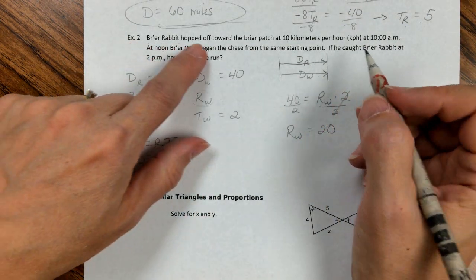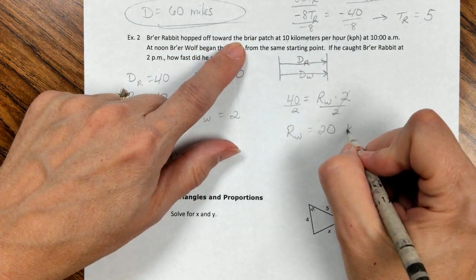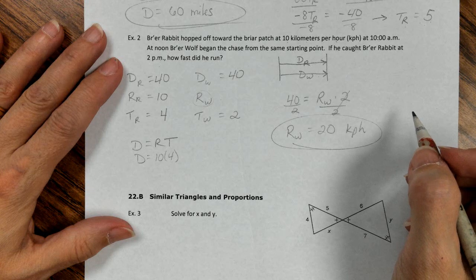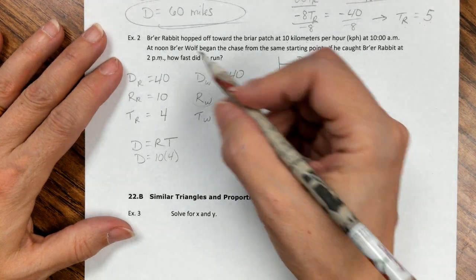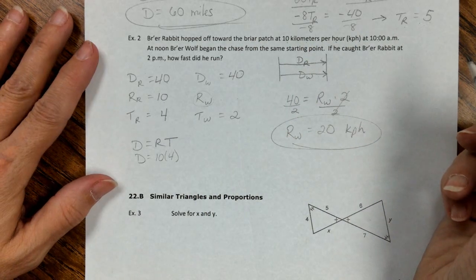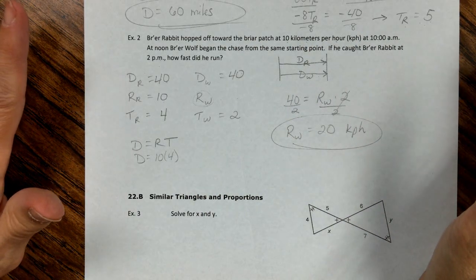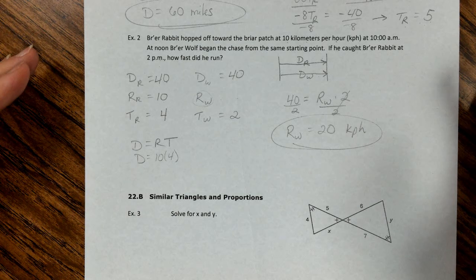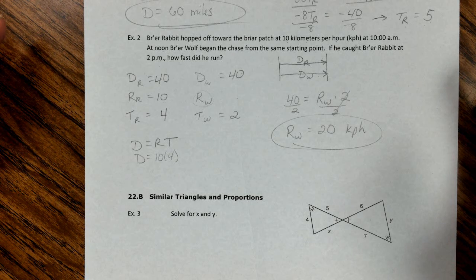Then look back here, kilometers per hour. Okay, 20 times 2 is 40. 4 times 10 is 40. Distances are equal. Looks good. That's all there is to these problems. Okay, practice showing the work. Make the lists and everything now. They will get a little more interesting later.